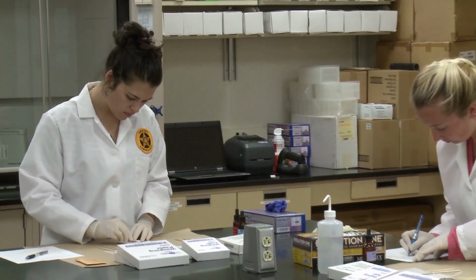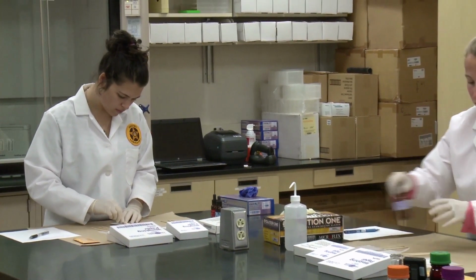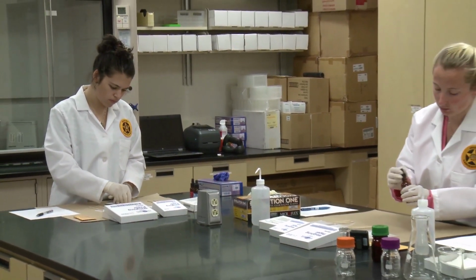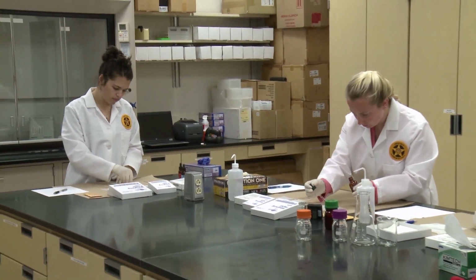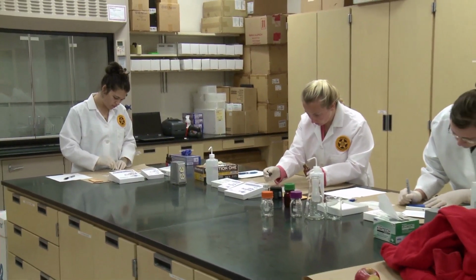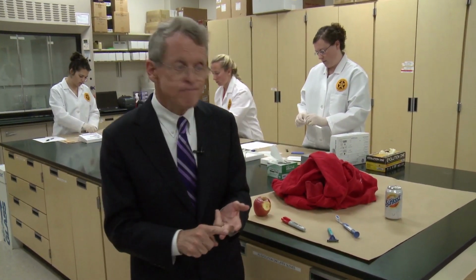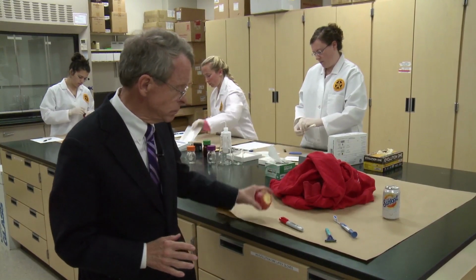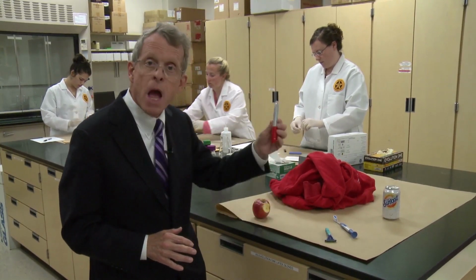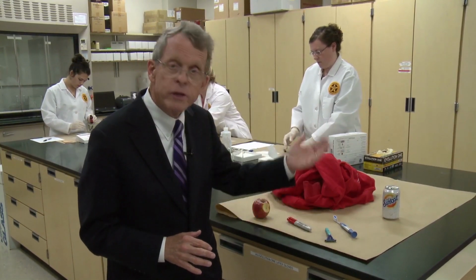The BCI Crime Lab processes hundreds of thousands of pieces of evidence a year. Forensic scientists analyze the evidence and then testify about it in court. DNA evidence is among the most powerful evidence that we have. We find it on skin cells, saliva, blood, an apple, a piece of clothing, a pen, a toothbrush, a razor.